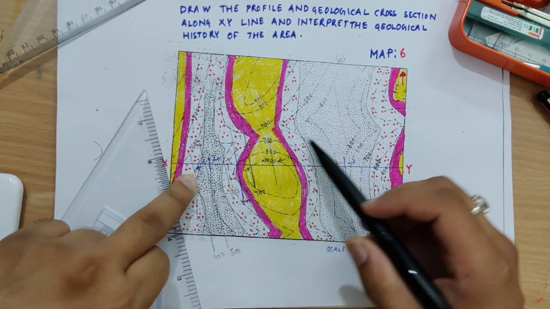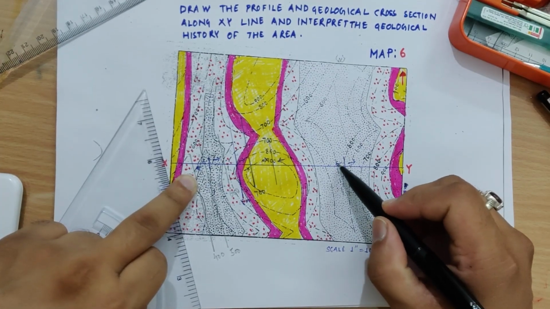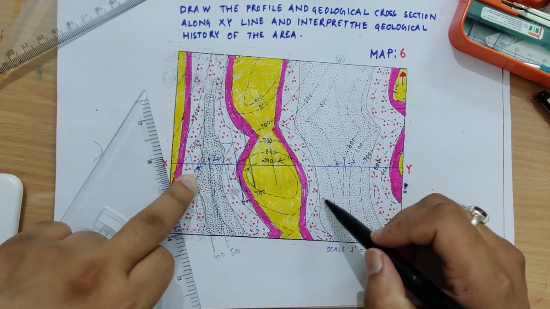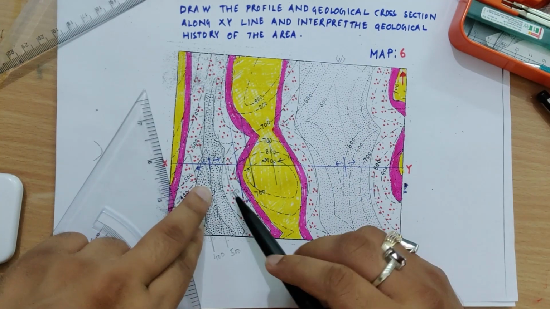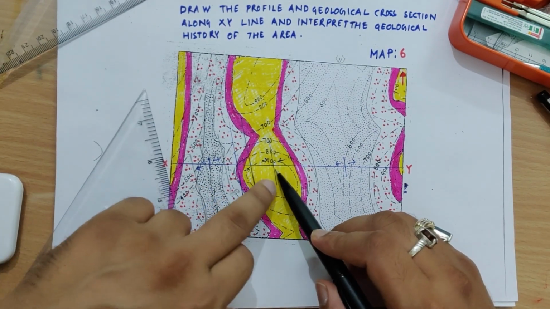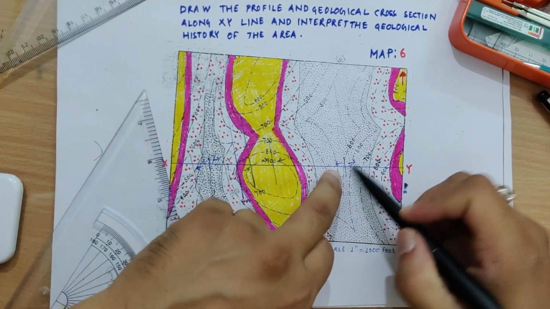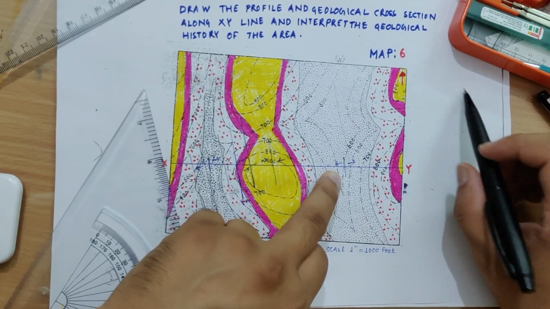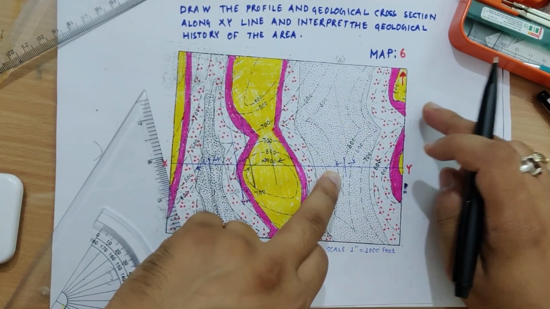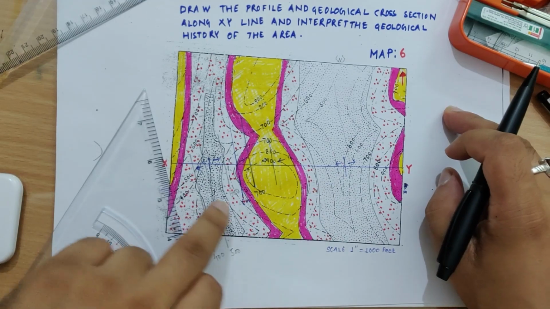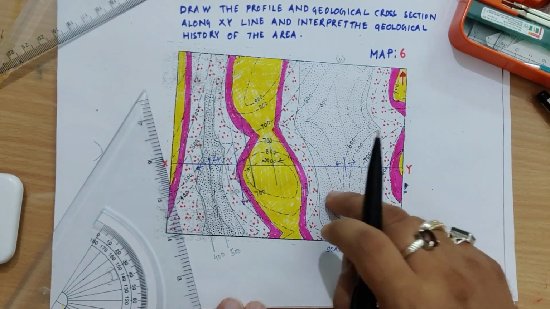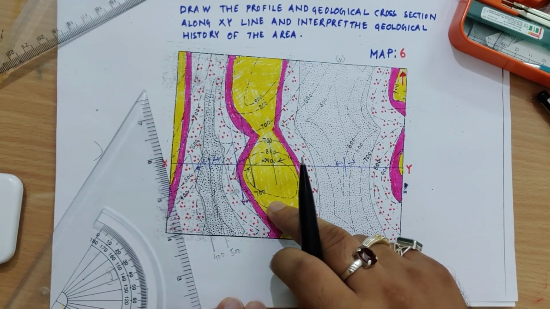So now we have determined the direction of dip of limbs of the folded beds. So we have one anticline, another syncline, then another anticline. Then if this would have been continued, then we must have got one syncline more. So in this area we have two anticlines and one syncline.